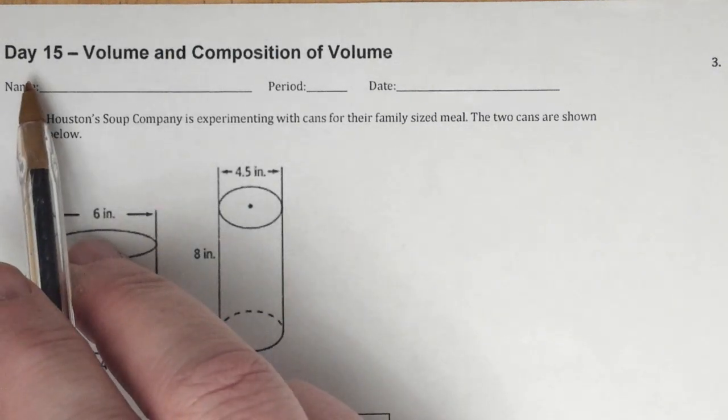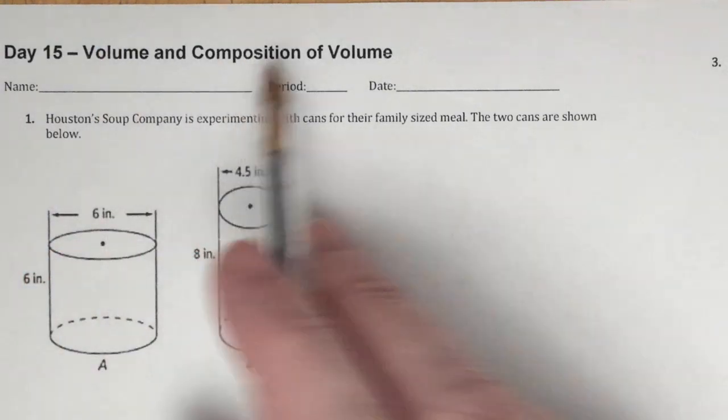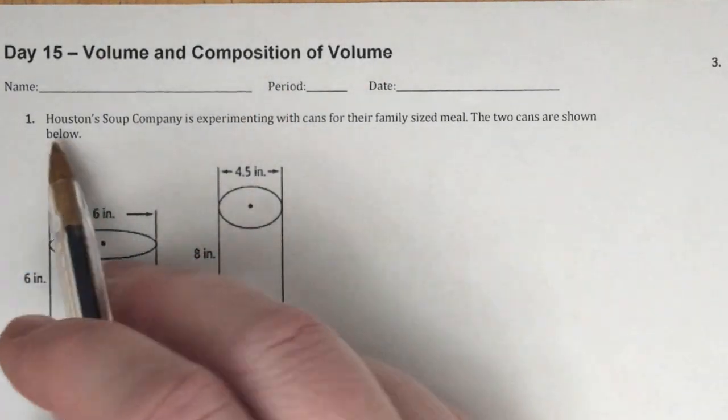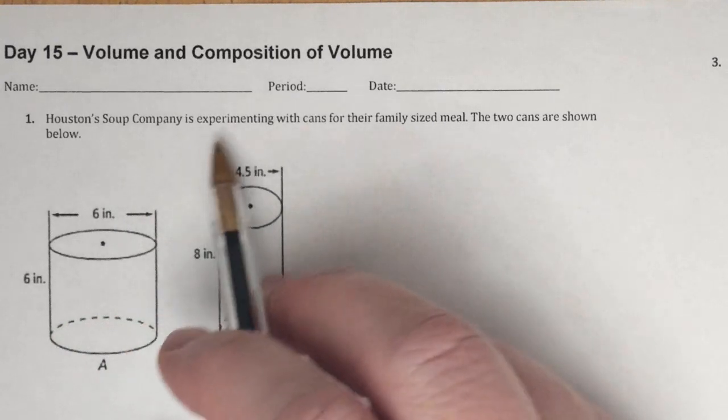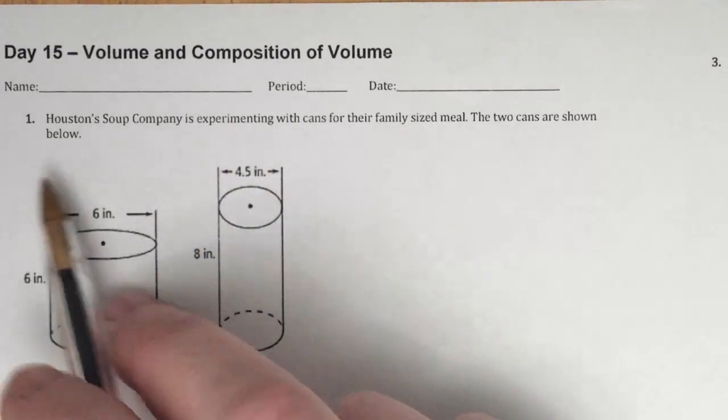We are on day 15 of our EOC review. Today we're dealing with volume and composition of volume. All right, so number one, Houston's Soup Company is experimenting with cans for their family-sized meal. The two cans are shown below.